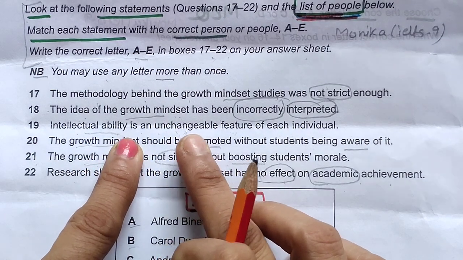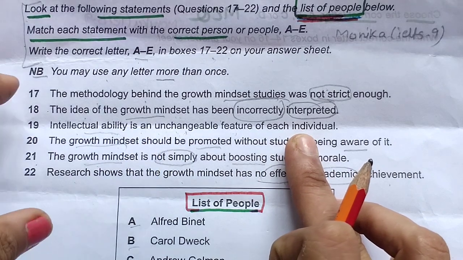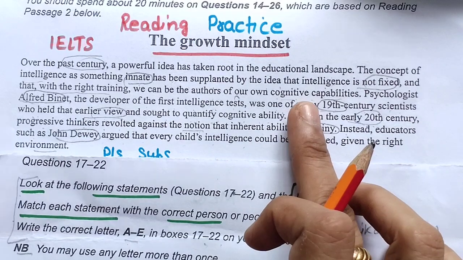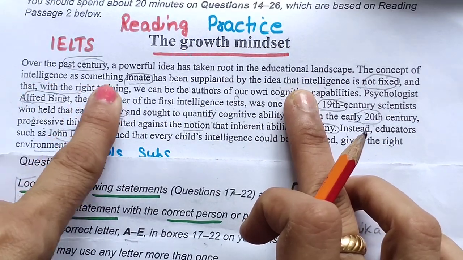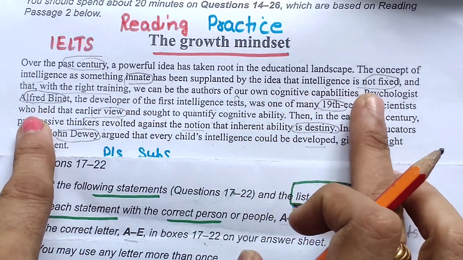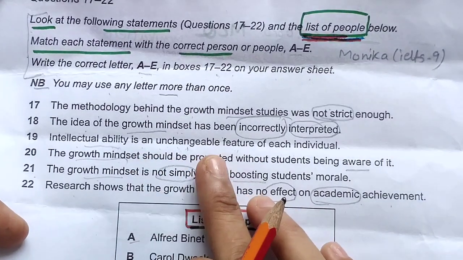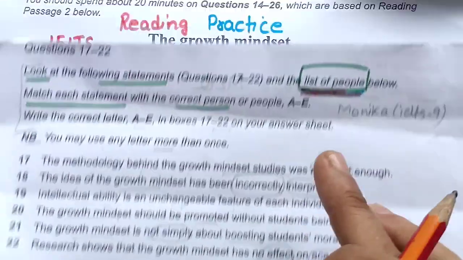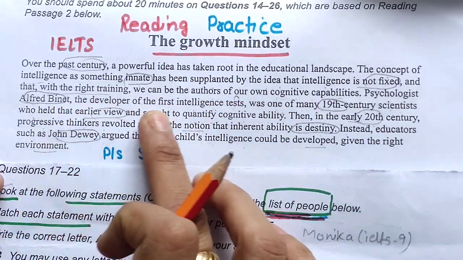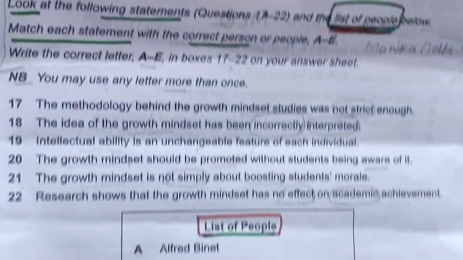Intellectual ability is an unchangeable feature of each individual. So unchangeable means we can match intelligence. Intelligence as something innate has been supplanted by the idea that intelligence is not fixed. Actually it is not perfectly matching, but the developer of first intelligence tests sought to quantify cognitive ability.